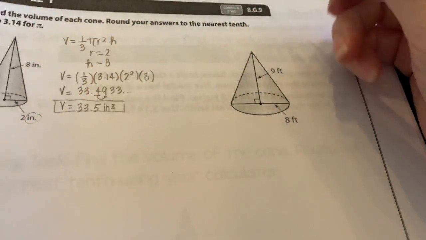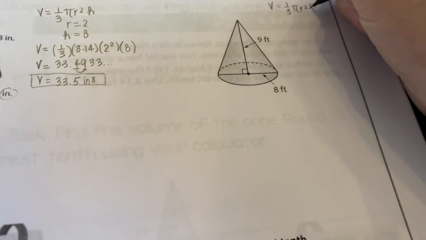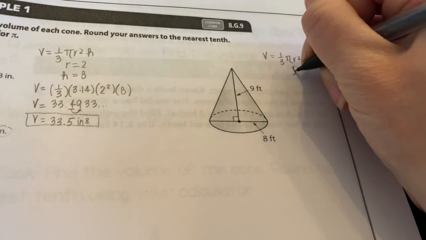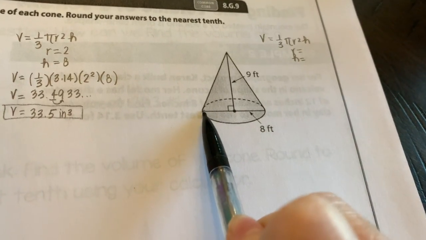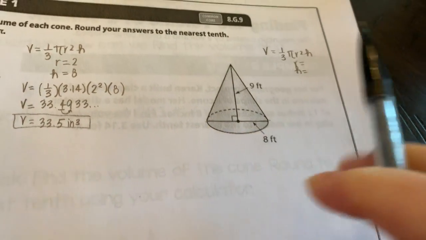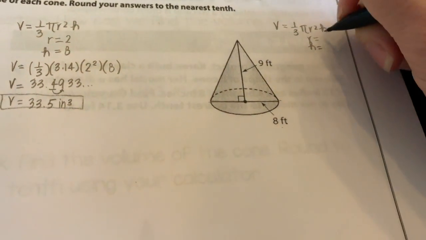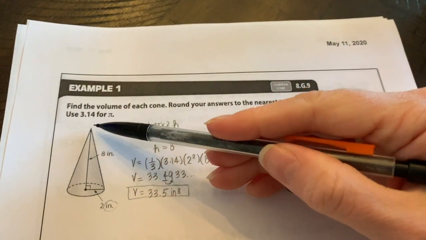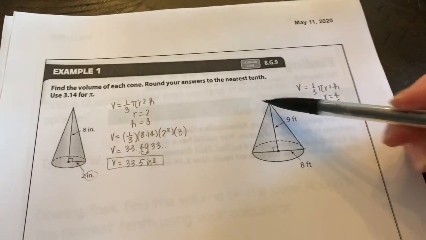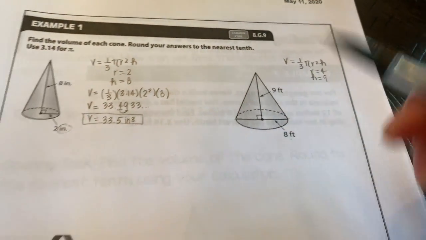So I'm going to set up my formula like always. The volume is equal to 1/3 pi r squared h. R equals, h equals. So I look down here and I notice that this is a straight line from one end of the circle to the other, which means that's representing my diameter and not the radius. So I need half of that to get the radius, which will be 4. And my height is 9. Notice that the height in a cone is most of the time represented in the middle like this, from the top down to the bottom. There may be times where it's shown off to the side, but most of the time it's in the middle.